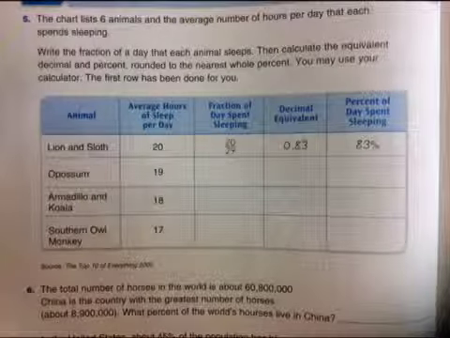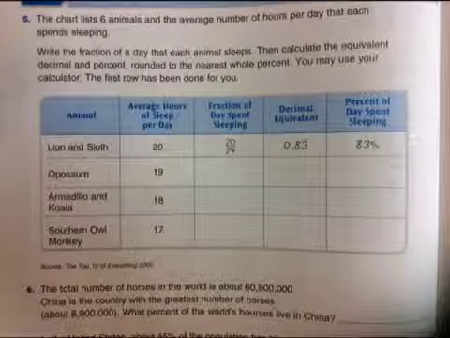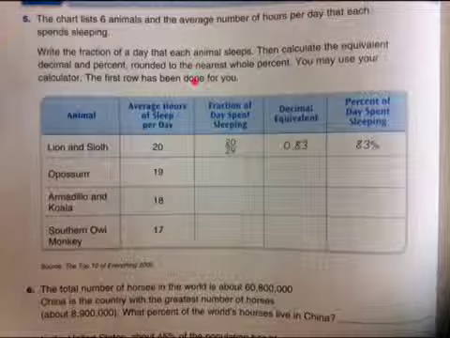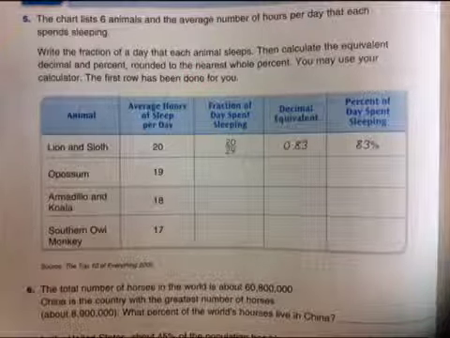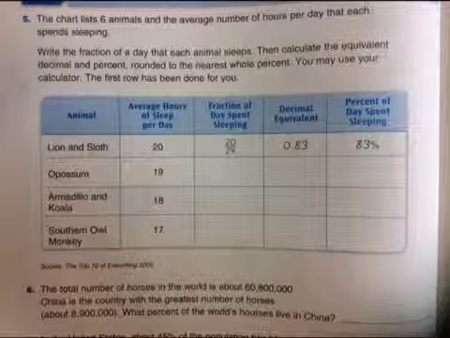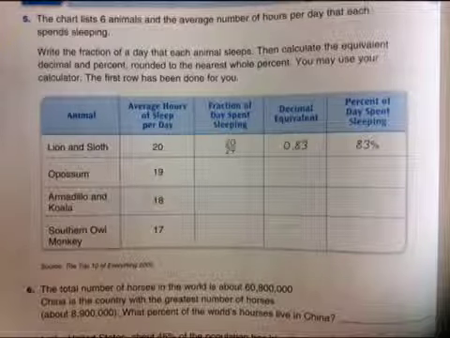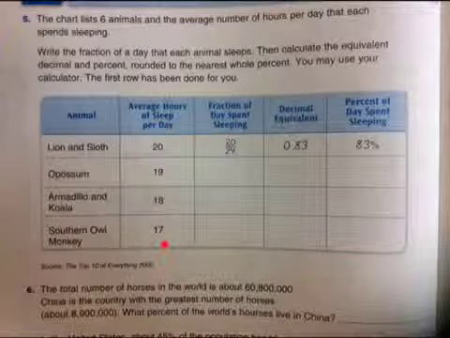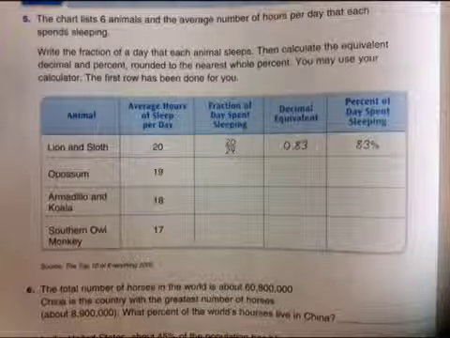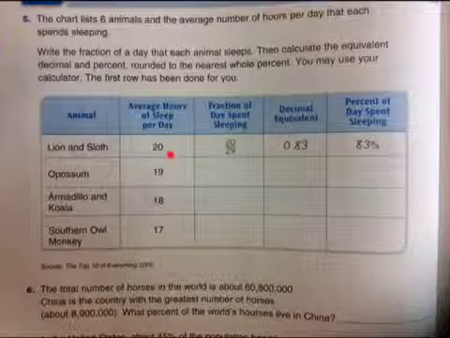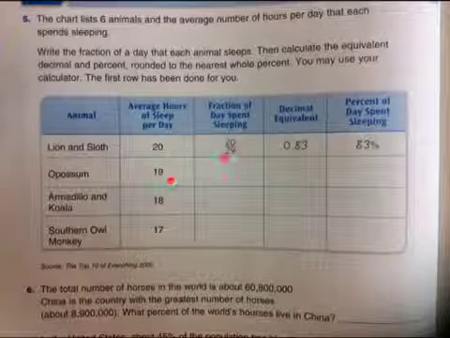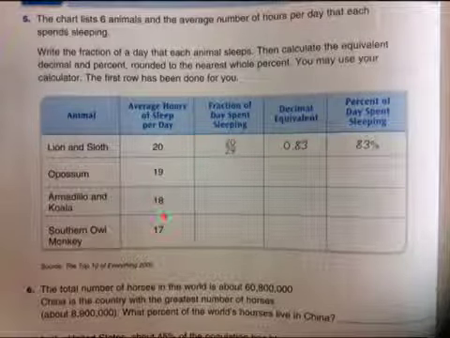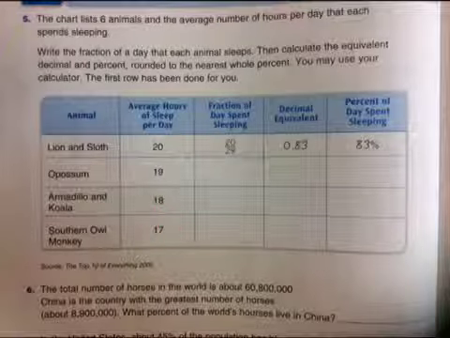On this page, we continue doing the same practice on page 148. Go ahead and read the top. It talks about the amount that animals sleep, and over here you have the number of hours. Now you understand that a full day has 24 hours. So this is 20 over 24 hours, 19 over 24 hours, 18 out of 24, 17 out of 24.